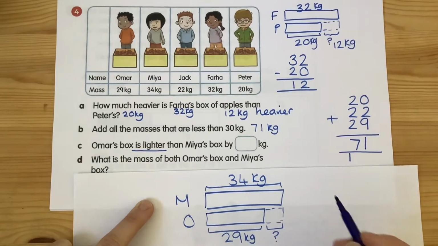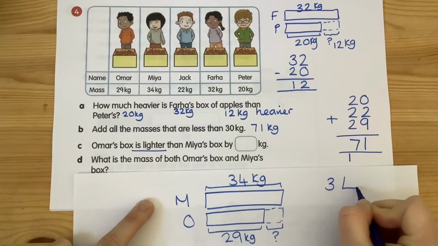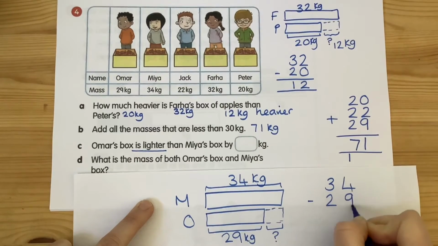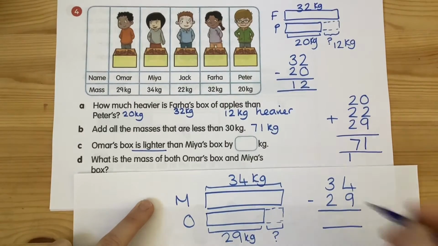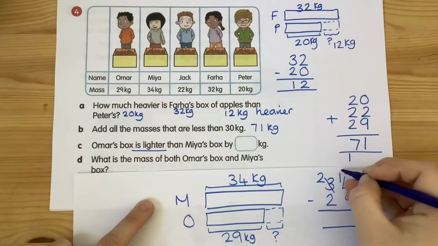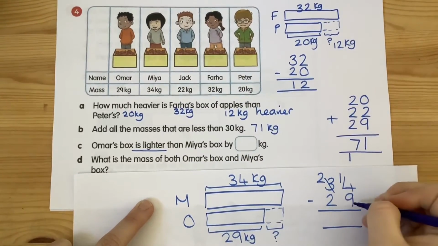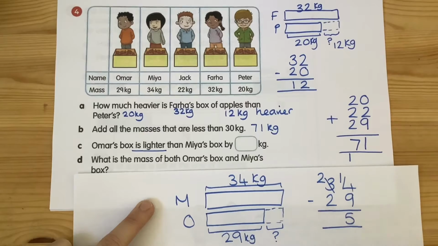Now, if we were to work out how much lighter Omar's box is than Maya's, if we remove Omar's box from Maya's, we should be left with the difference. So we start with 34 and we subtract 29. Now I'm going to need to do some regrouping here because you can't start with 4 and remove 9. So I make my 3 tens, 2 tens, and move 1 ten into the ones column to give me a total of 14 ones. Then if I do 9, 10, 11, 12, 13, 14, 14 take away 9 is 5. 2 take away 2 is 0. So I know that it is 5 kilograms lighter.